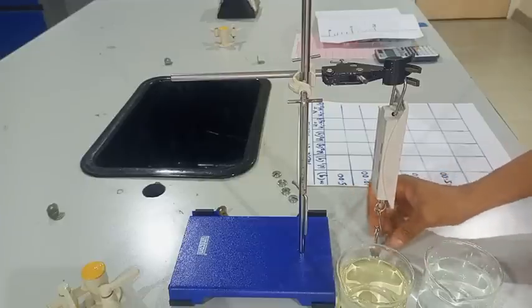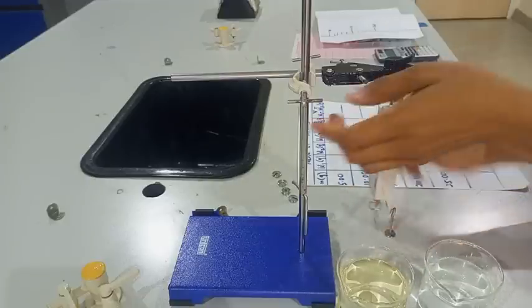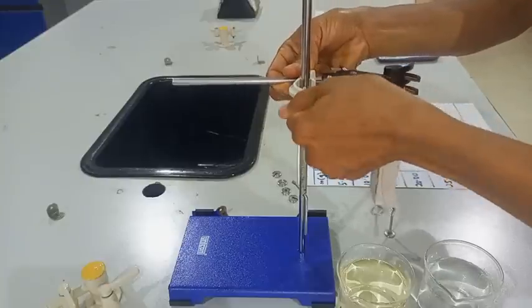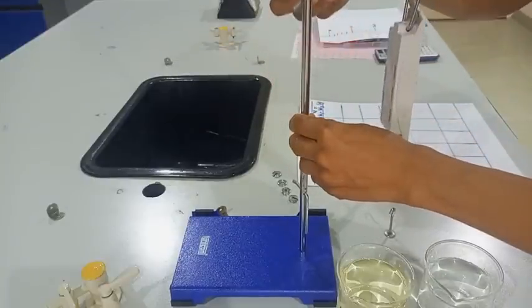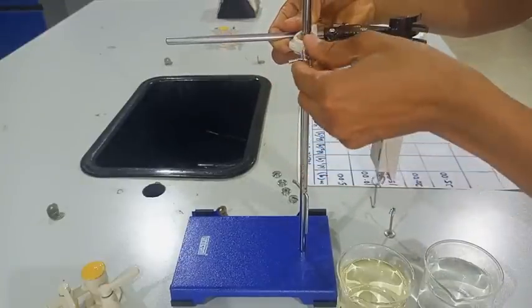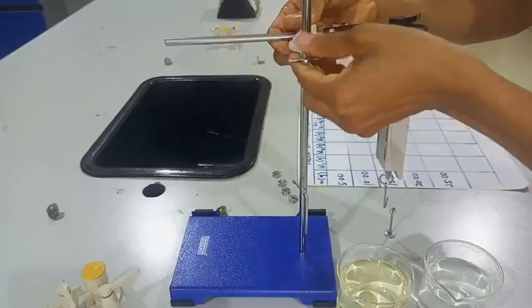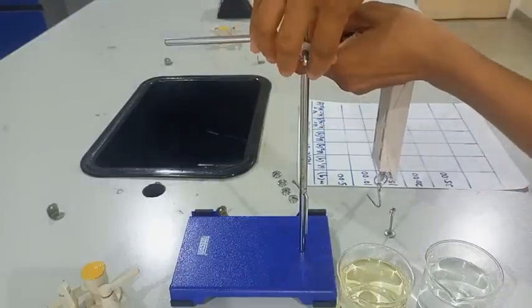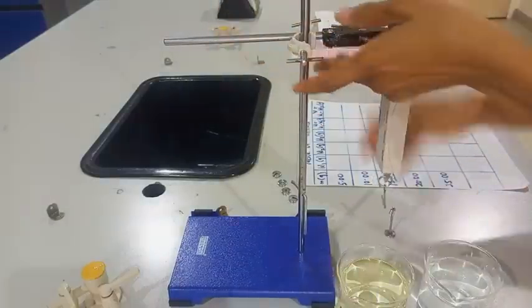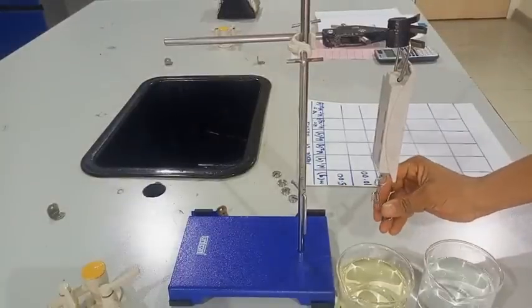Because it's touching this, I'm going to lift this a bit so that it's not going to touch. Okay, let's use this point. Then let's get the weight in air.